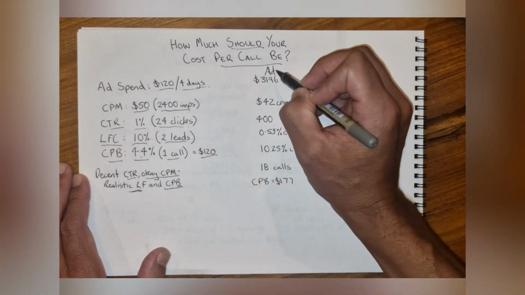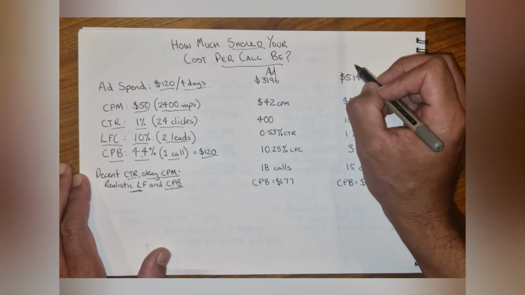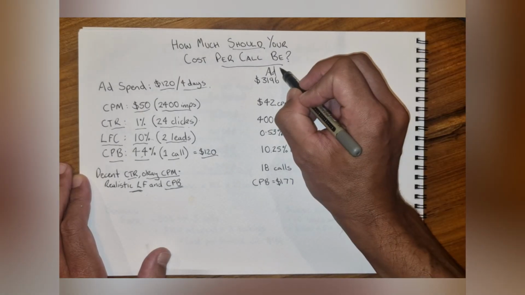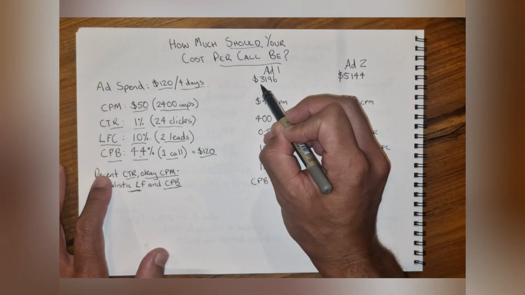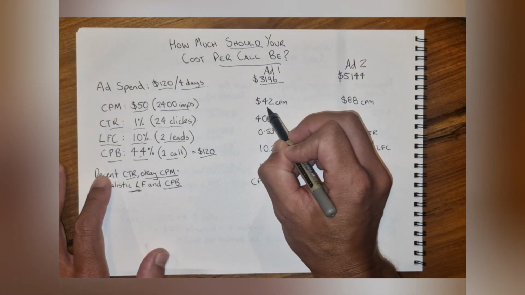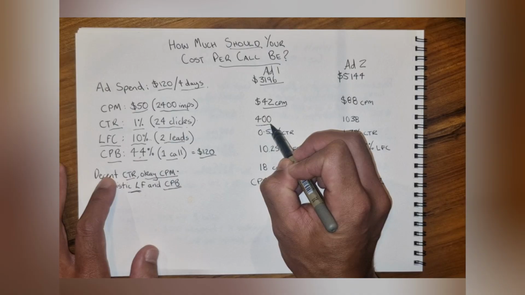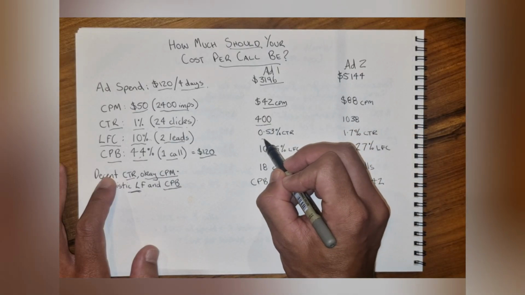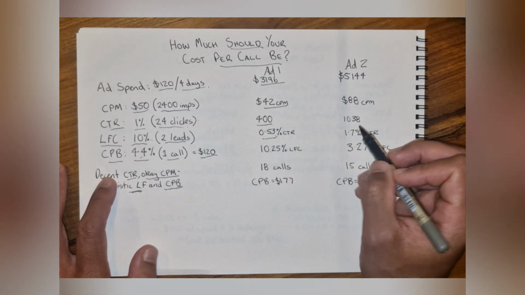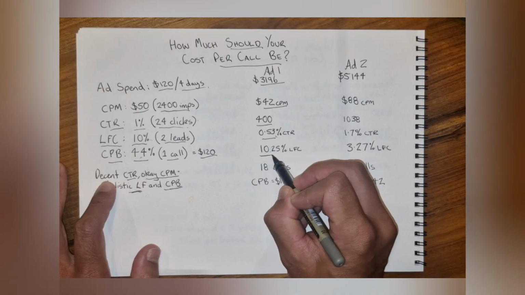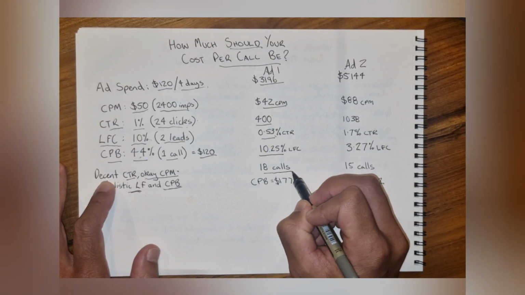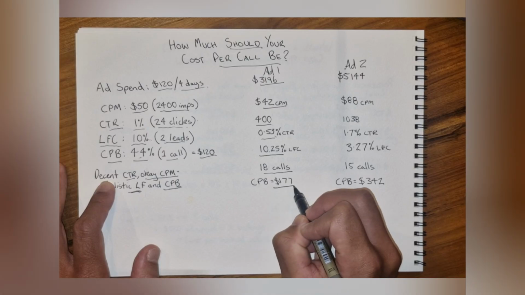This little column in the middle is an ad for our solar business. This column on the right is also an ad for our solar business. We'll call it ad 1 and ad 2. We spent just over 3K. Our CPM was $42. We got 400 clicks at a CTR of 0.53%. Doesn't look that good. But hold on, our lead form converted at 10%. We got 18 calls from this ad, and therefore our cost per booking is $177.